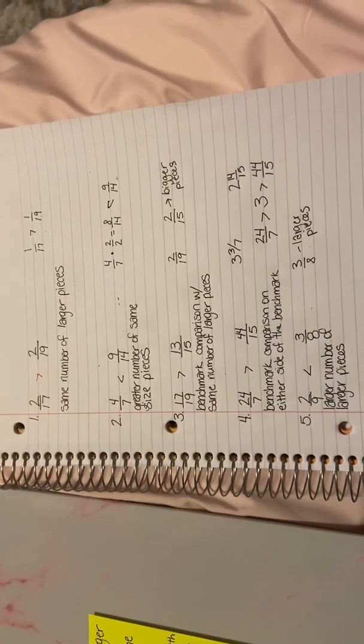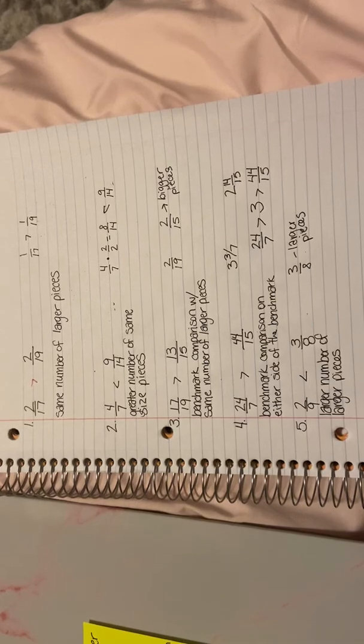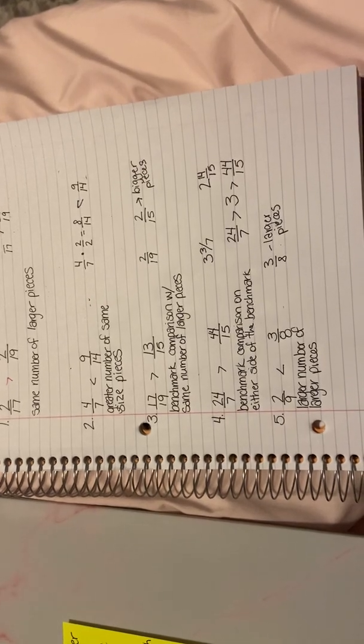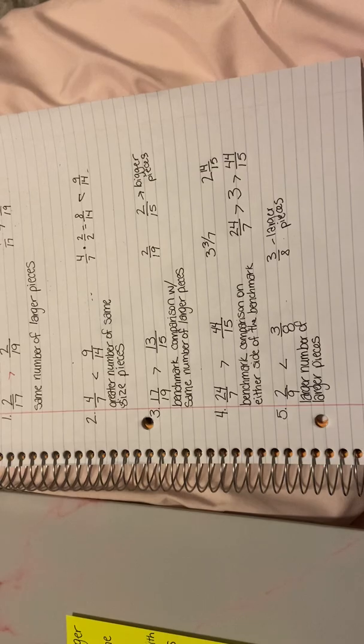We have now showed an example comparing fractions using all 5 of the methods that we used in class: same number of larger pieces, greater number of same size pieces, benchmark comparison with same number of larger pieces, benchmark comparison on either side of the benchmark, and larger number of larger pieces.